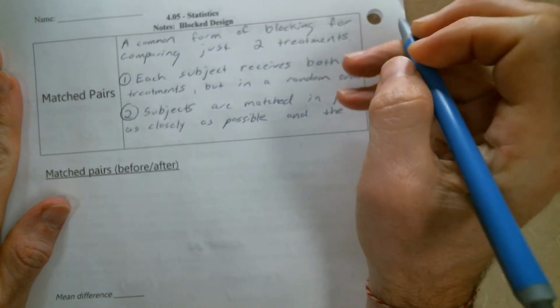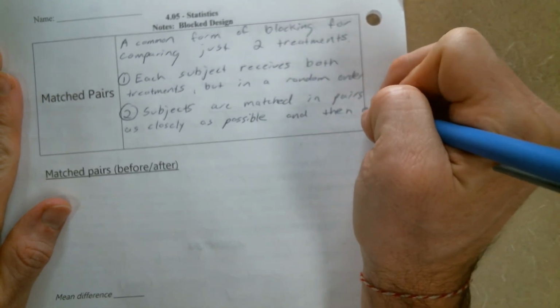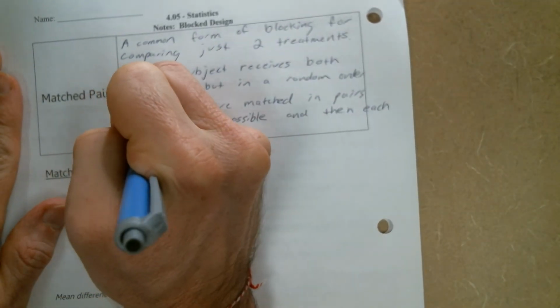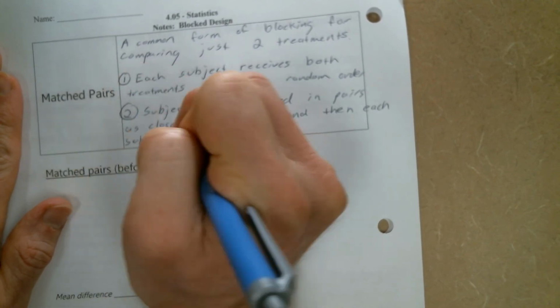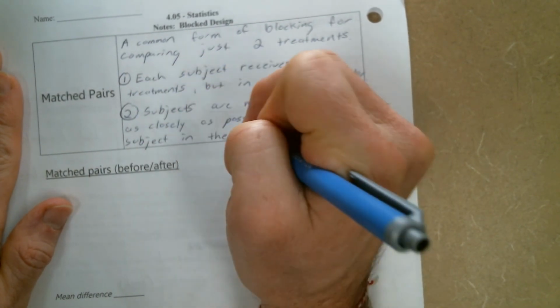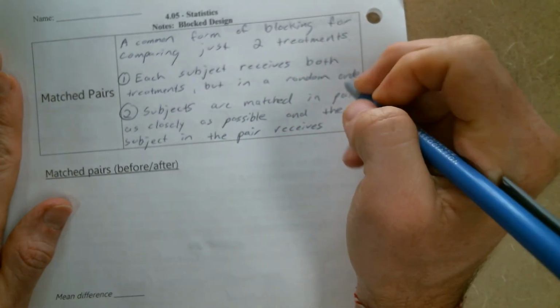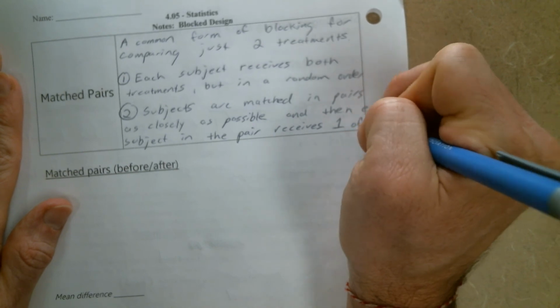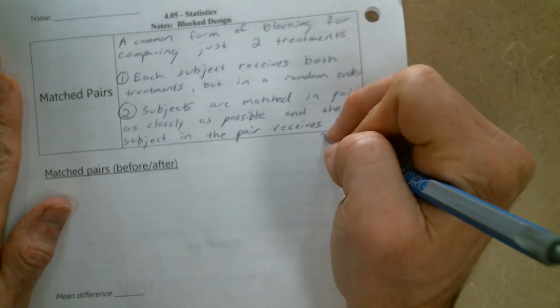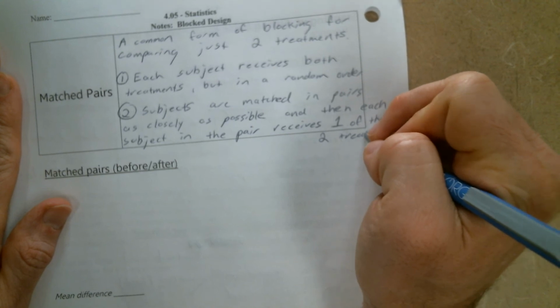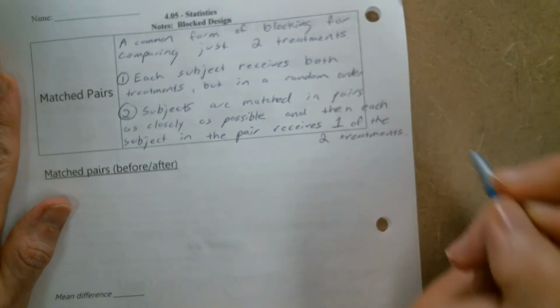And then each subject in the pair receives one of the two treatments. Okay, so you either have the same person get both treatments, but you randomize the order, or you try to find people as similar as possible.